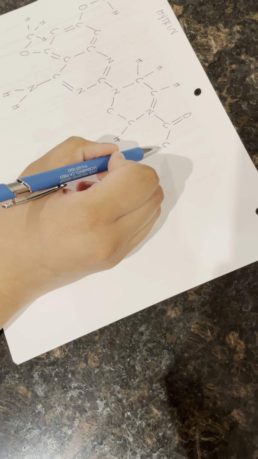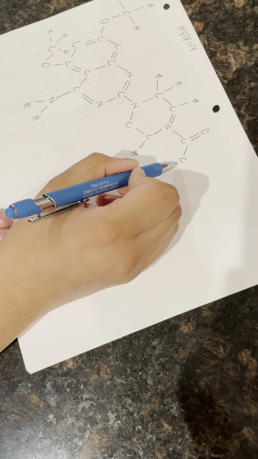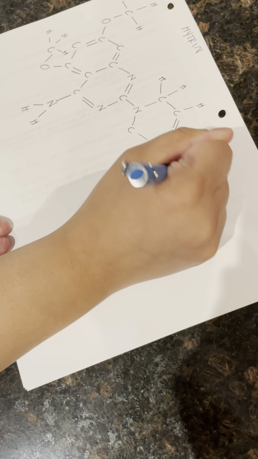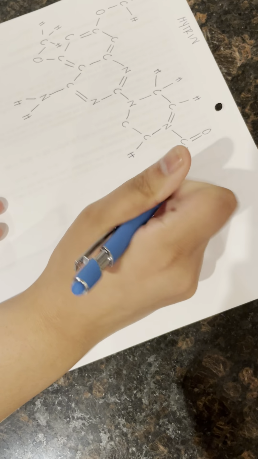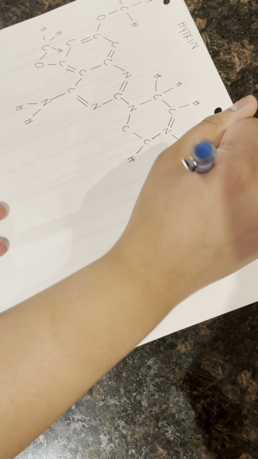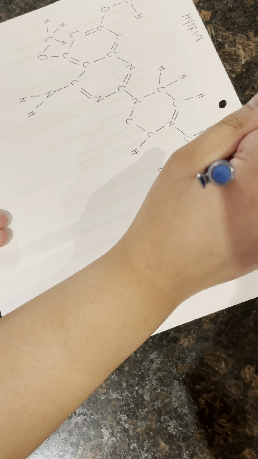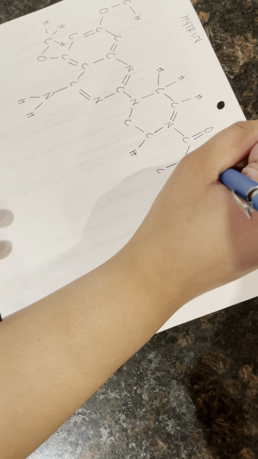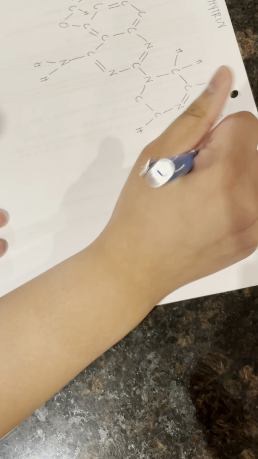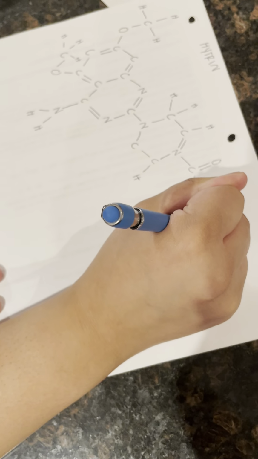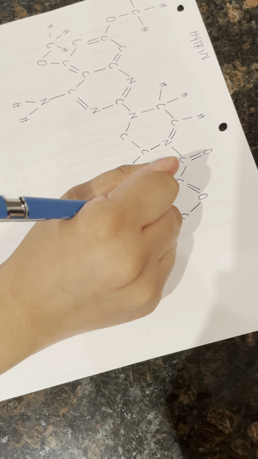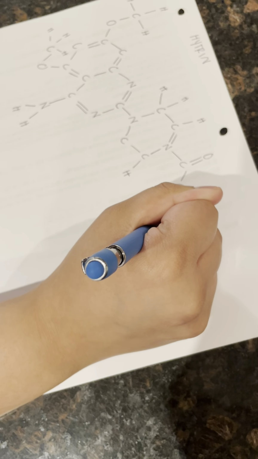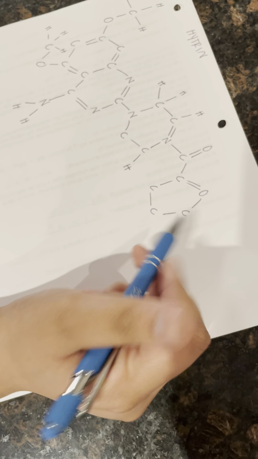From this carbon, we have a single bond with another carbon. And from this carbon, we have a double bond, which is again to make the atom stable, with an oxygen. And from this oxygen, we have a single bond with a carbon. From this carbon, we have a single bond with another carbon, which is single bonded with that carbon as well.